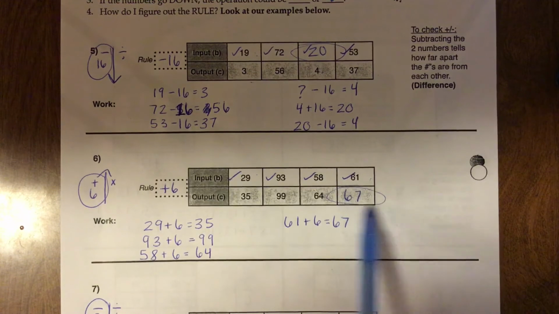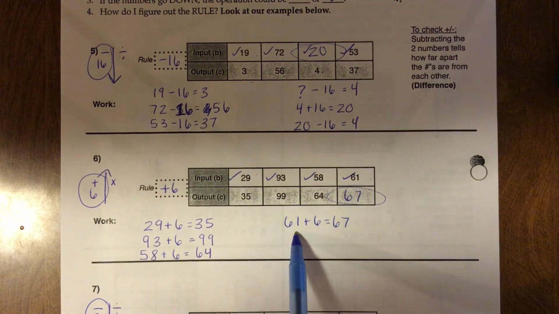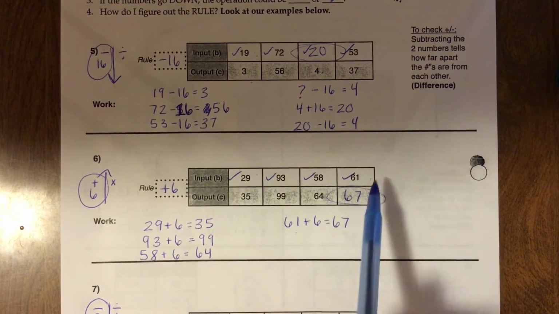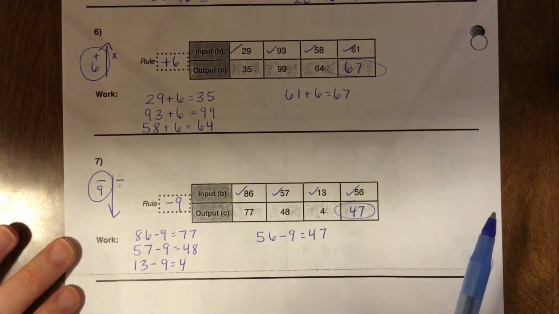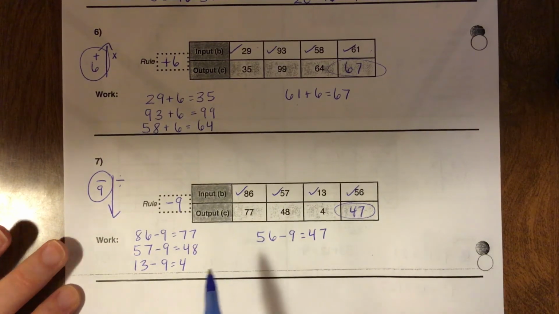So now all that I have left to do is find the number that goes in this blank. My input is 61, my rule is plus 6. If I do that, I get 67 to go right there, and it checks off. Last one right here, number 7. From input to output, are the numbers going up or down?